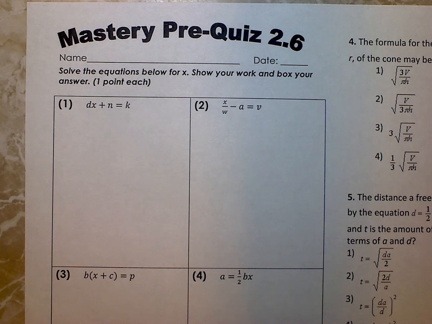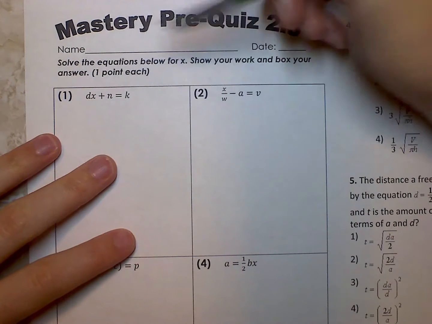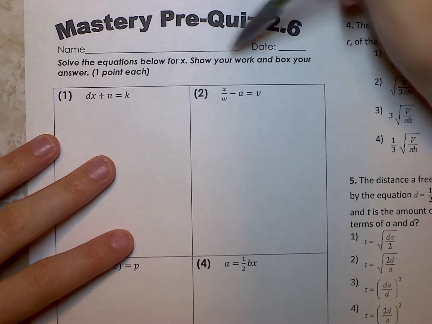Here is Mastery Pre-Quiz 2.6. Let's take a look. Solve the equations below for x. Show your work and box your answer.